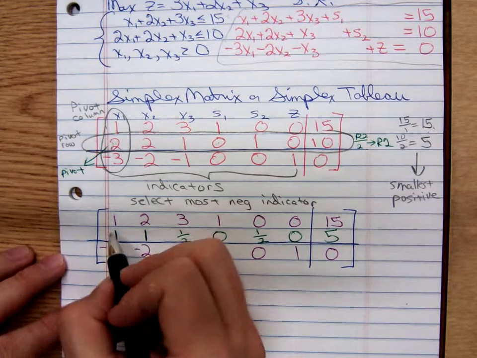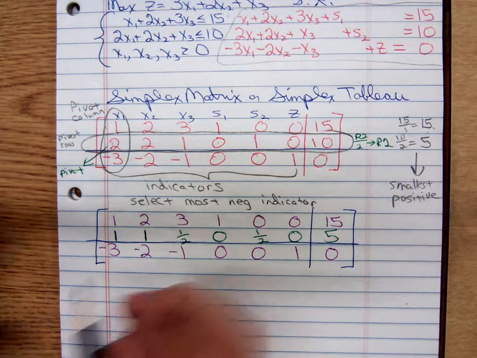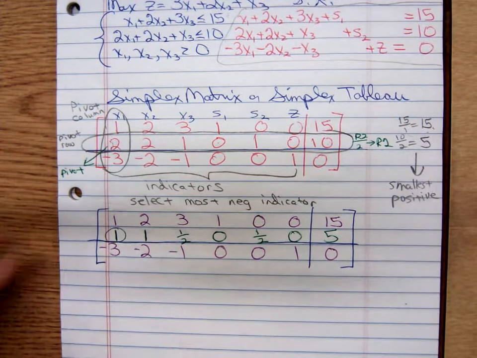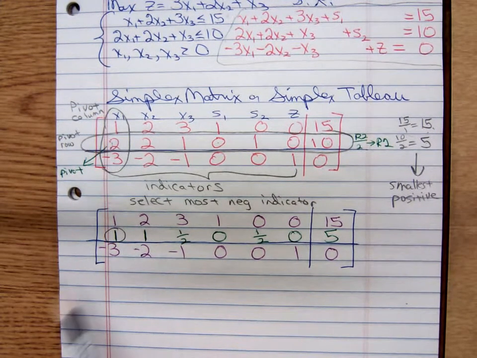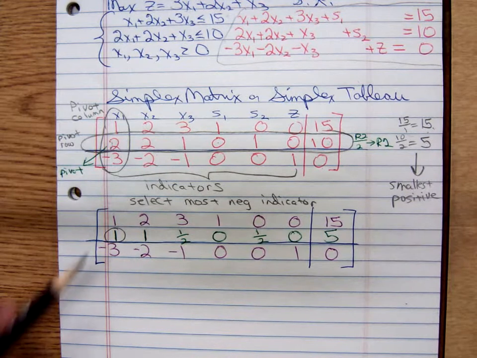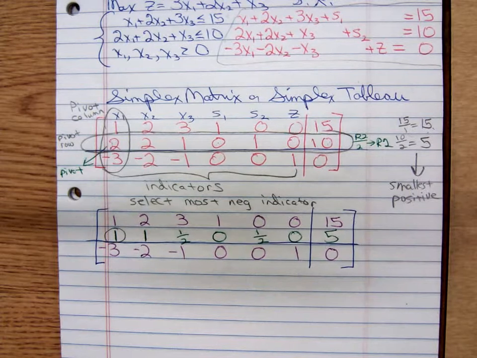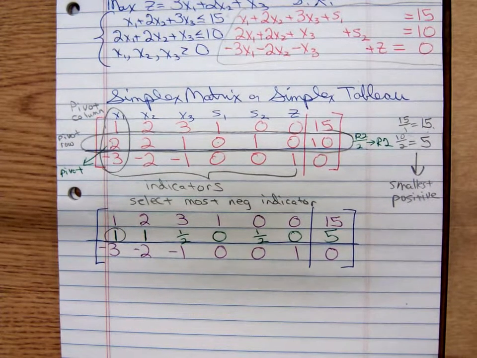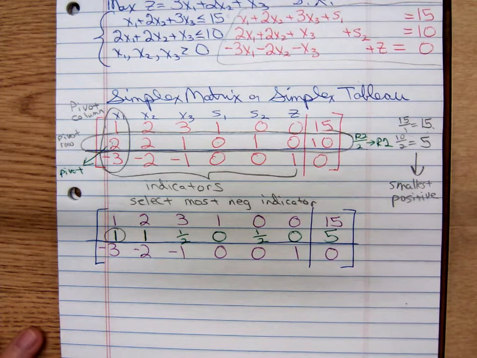Now, we have that pivot. Here's our pivot. Once you get your pivot changed to a 1, you use that 1 to zero out the column. And this process of zeroing out the column is called pivoting. So we're now pivoting around the pivot element of 1. Pivoting is the same thing as what we called zeroing out the column when we were doing the Gauss-Jordan elimination.